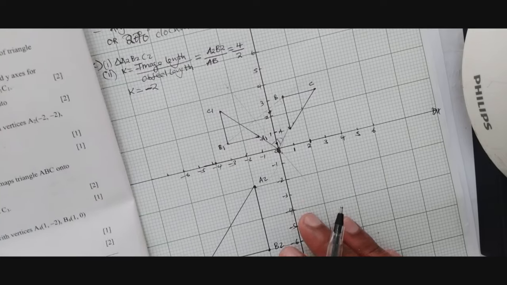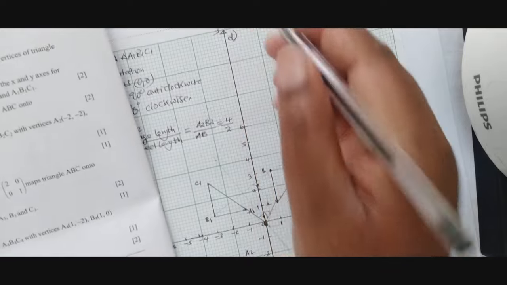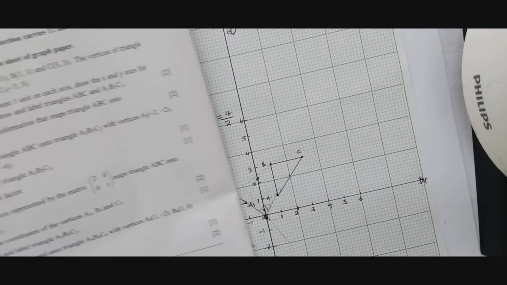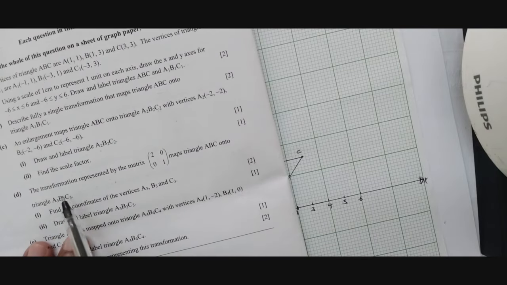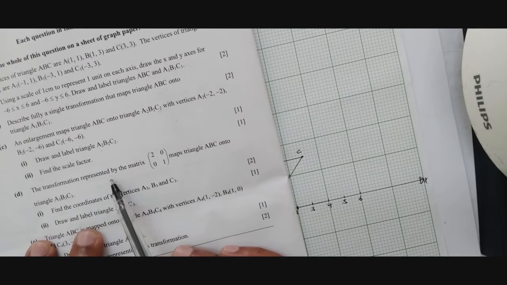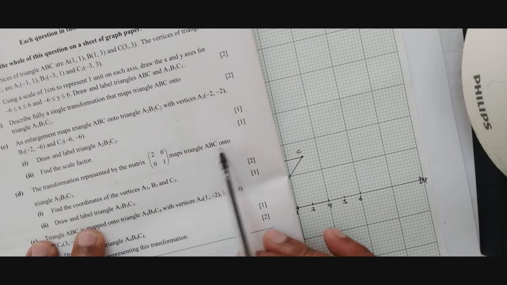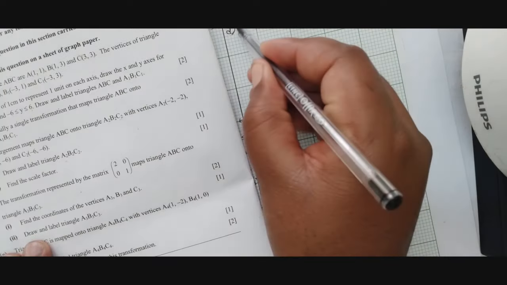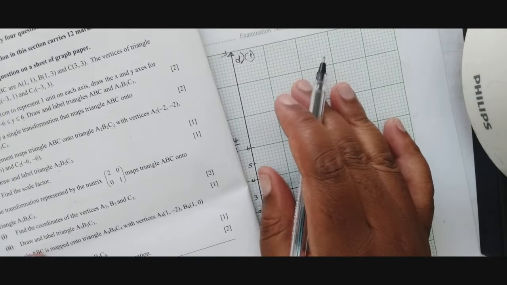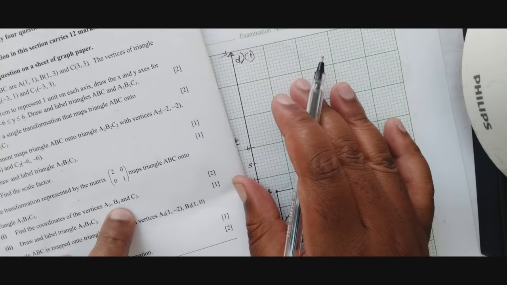Okay, what is D? Let me write D here now. D. The transformation represented by the matrix 2, 0, 0, 1 maps triangle ABC onto triangle A3, B3, and C3. Roman numeral 1. Find the coordinates of A3, B3, and C3.